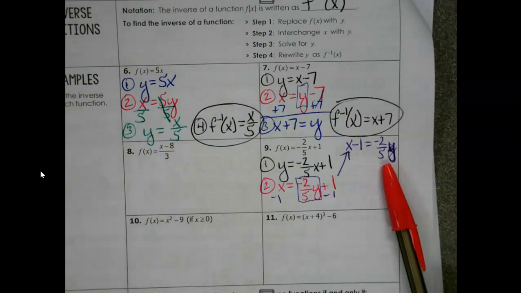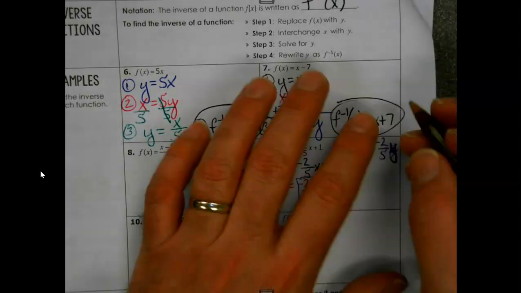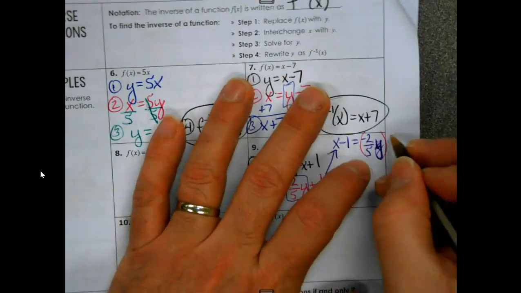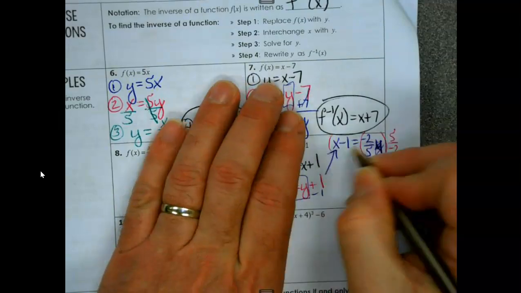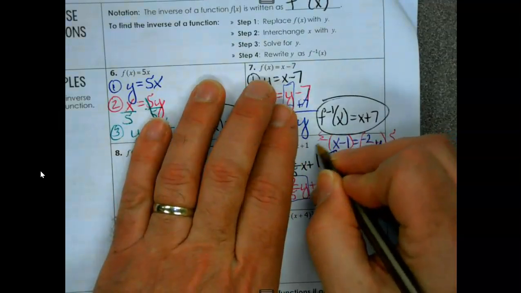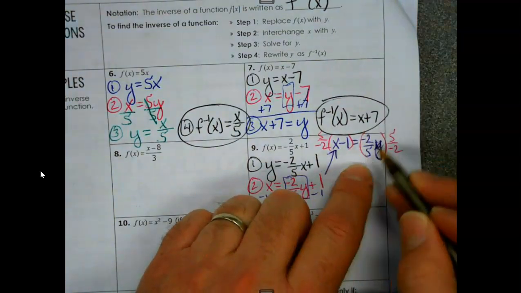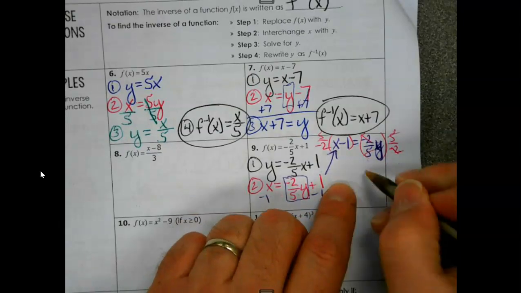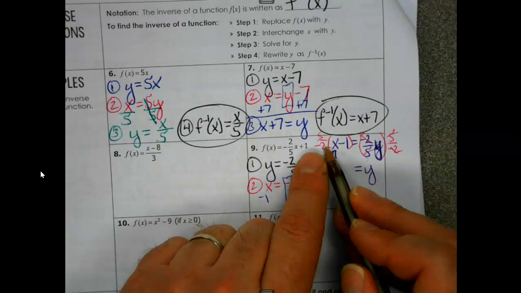Now to get rid of a fraction, you multiply by its inverse. So all I'm going to do, I wish I'd have given myself more room here. I'm going to write it over here instead. So negative 2 over 5 and 5 over negative 2, that all cancels out, at least with Y. Well, what am I doing over here?